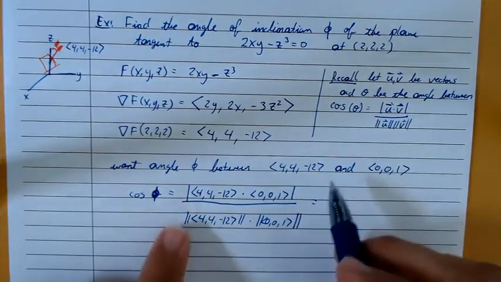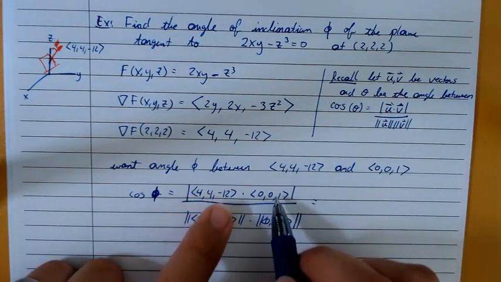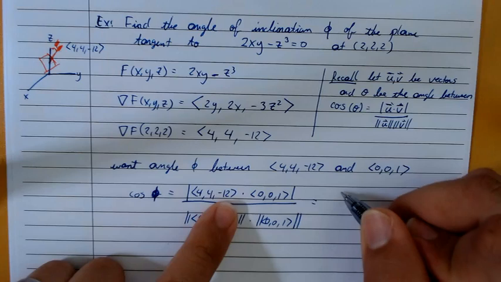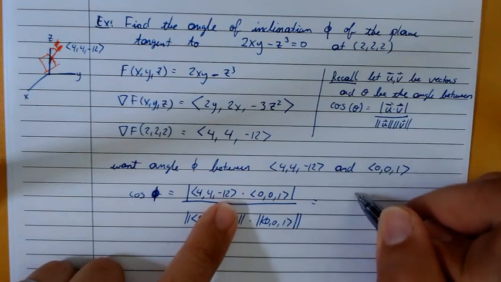If I multiply these, that's going to be 0 plus 0 plus negative 12. Well, that's the absolute value of negative 12, or in other words, just the number 12.